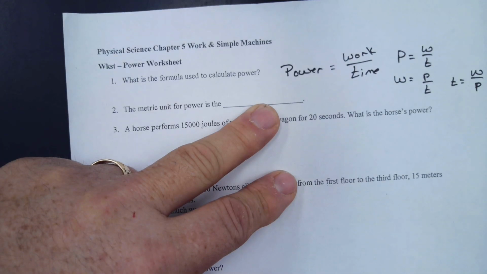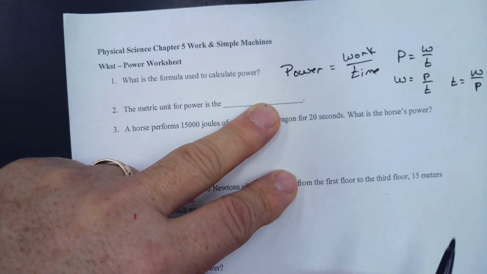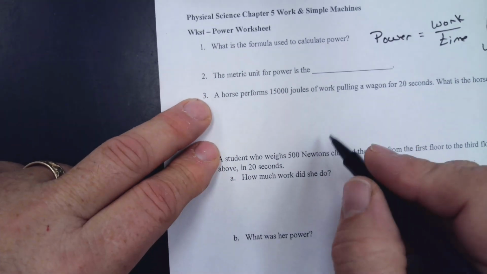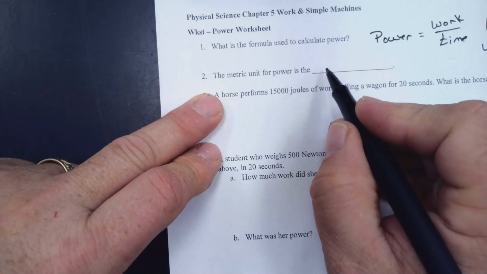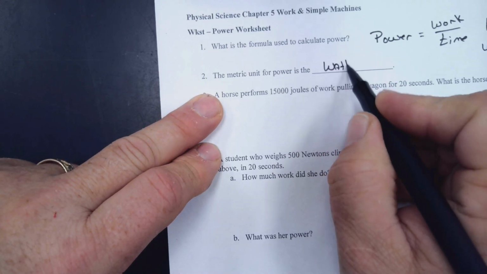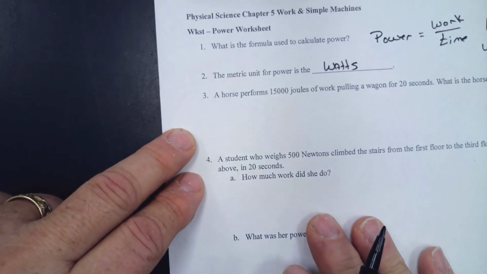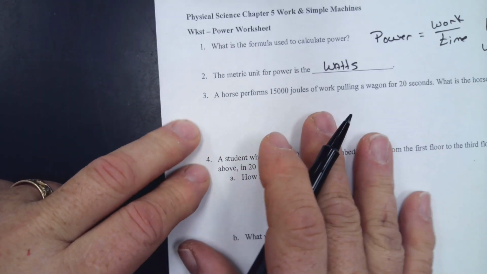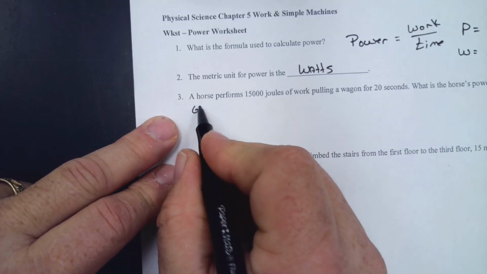So there are our formulas for that. And then what are the units for power? It's watts.